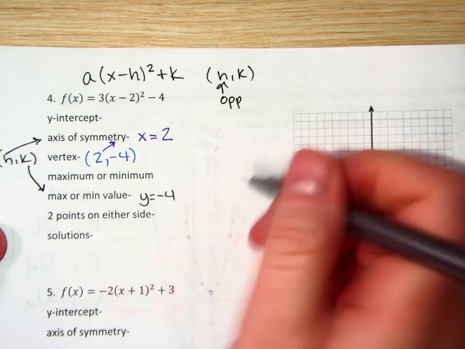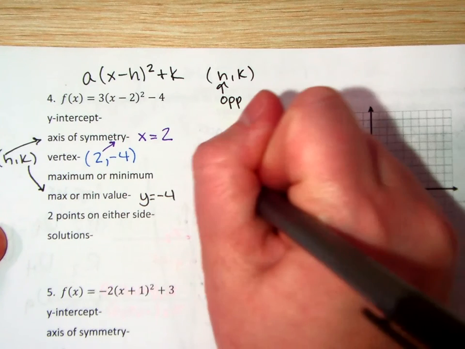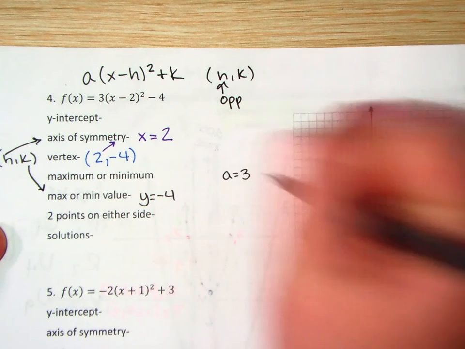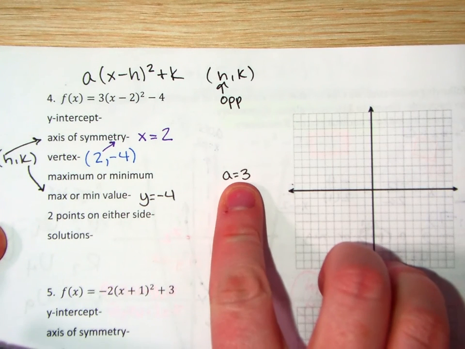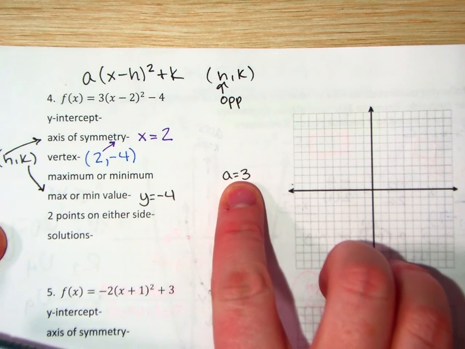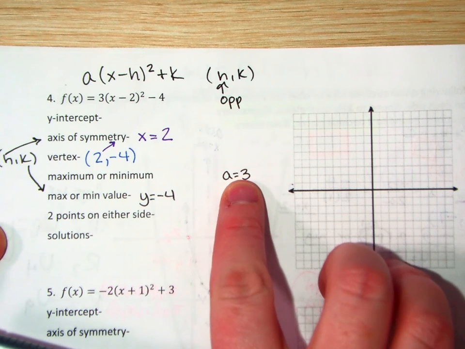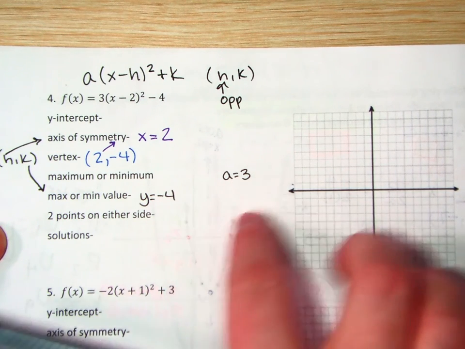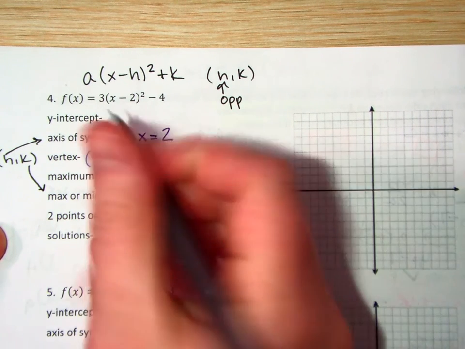My a is 3. This is positive. When a is positive, you have a smiley face. When a is negative, you have a frowny face. A smiley face means it opens upwards, which means you have a minimum.